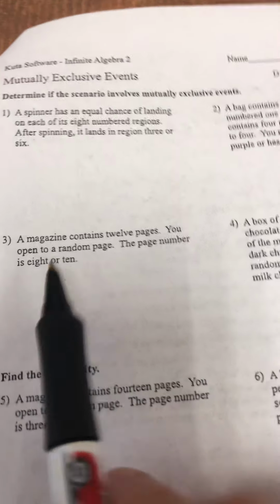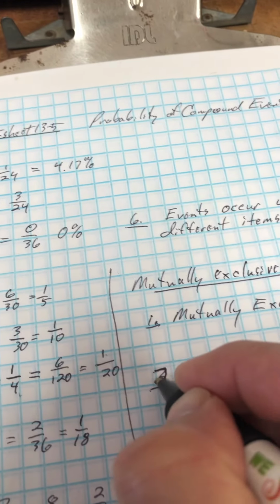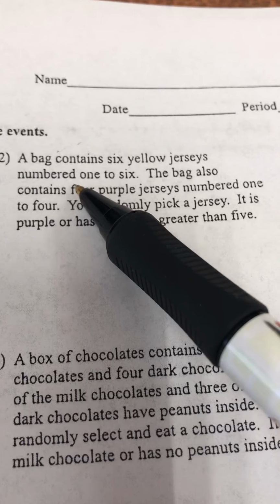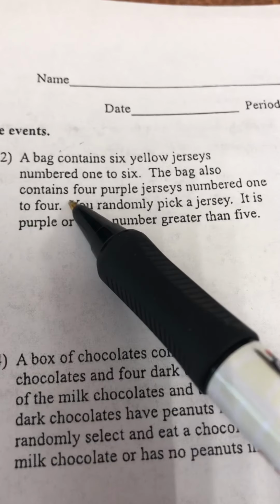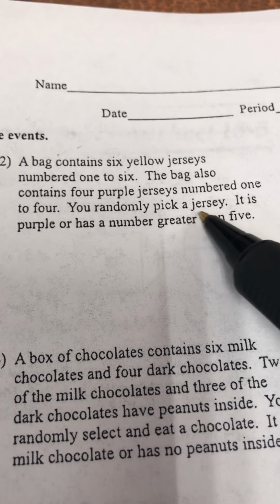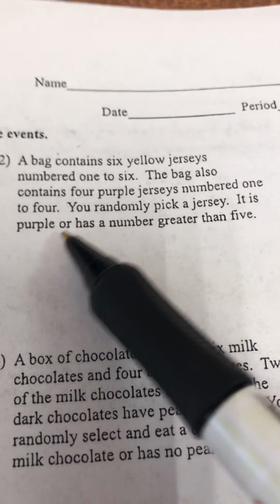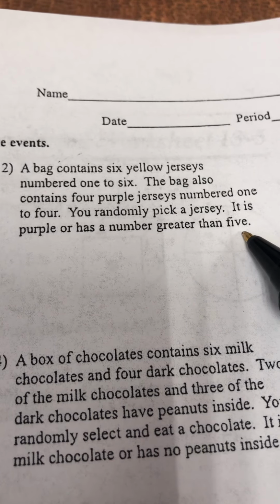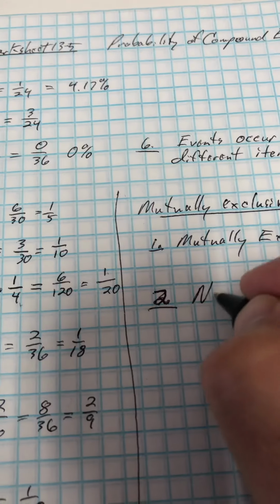Let me go to number 2 before I go to number 3. A bag contains 6 yellow jerseys numbered 1 to 6. The bag also contains 4 purple jerseys numbered 1 to 4. You randomly pick a jersey. It is purple or has a number greater than 5. So these are not mutually exclusive.